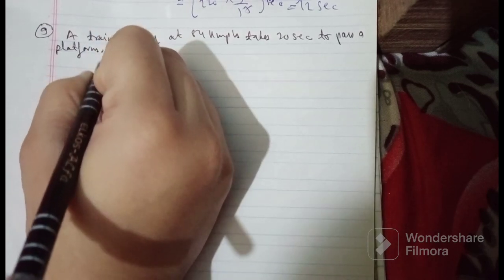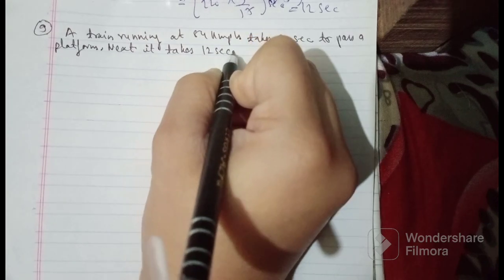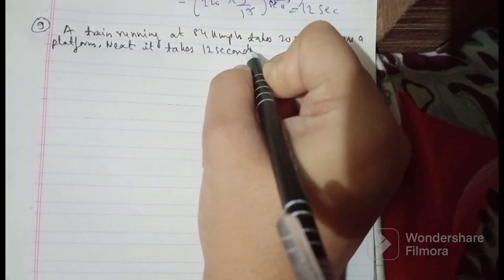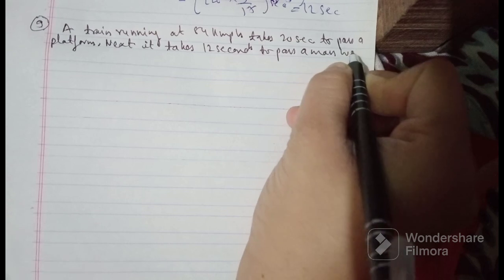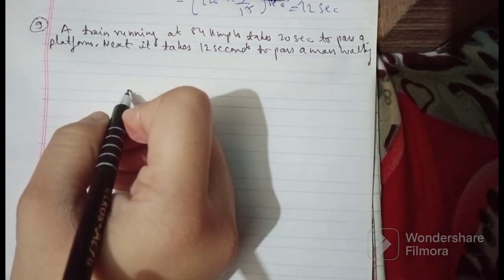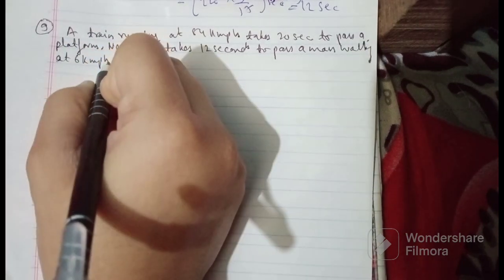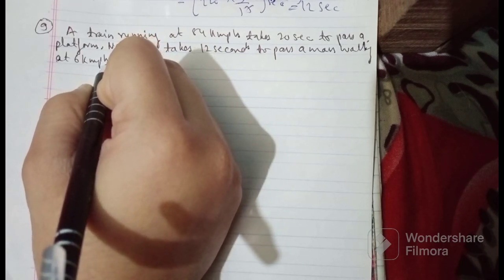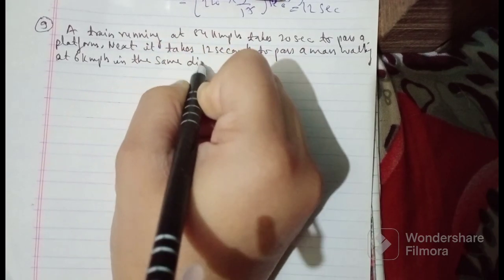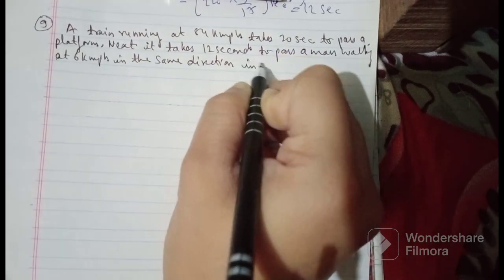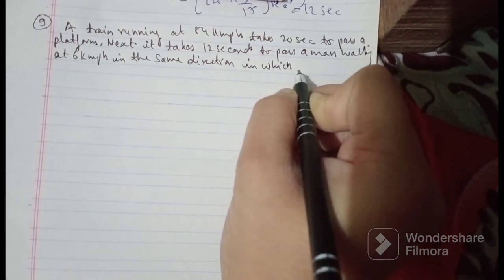Next, it takes 12 seconds to pass a man walking at 6 km per hour in the same direction in which the train is going.